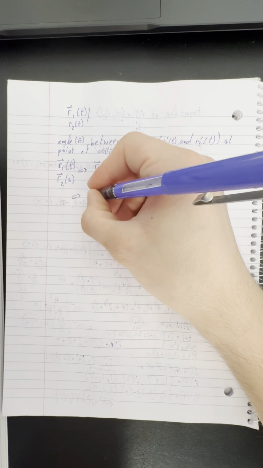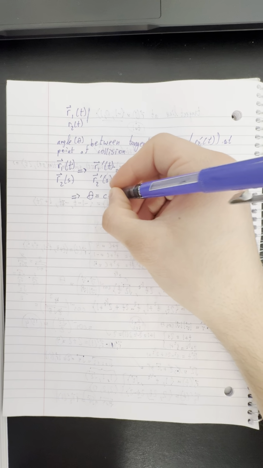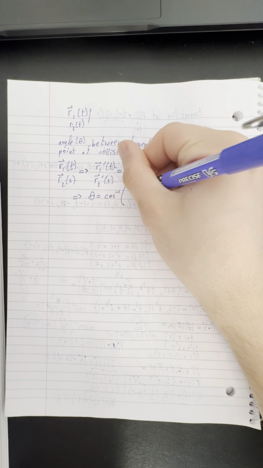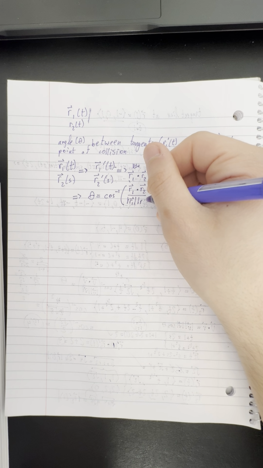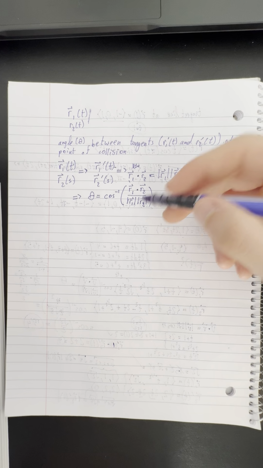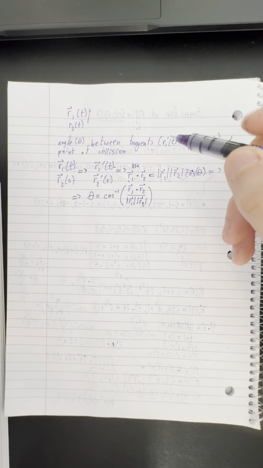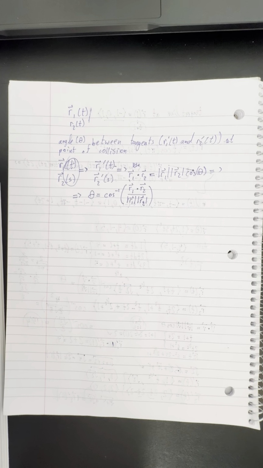So then our answer is going to lie in this part right here. Arc cosine of R1 dot R2 over the magnitude of R1 times the magnitude of R2. And that's how we got our answer. And we evaluated all of these at the points t and s that we found, which is where they collided.